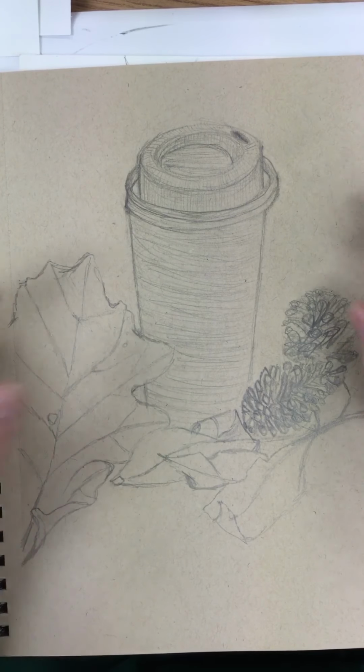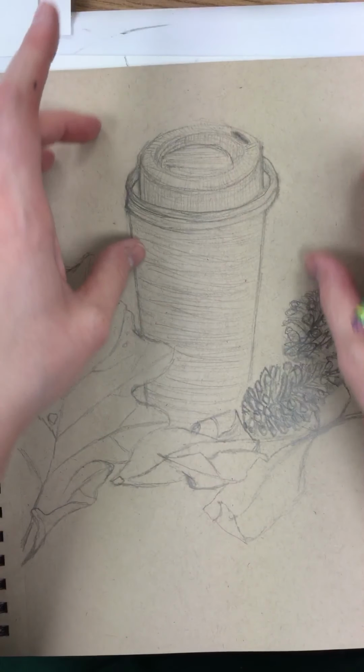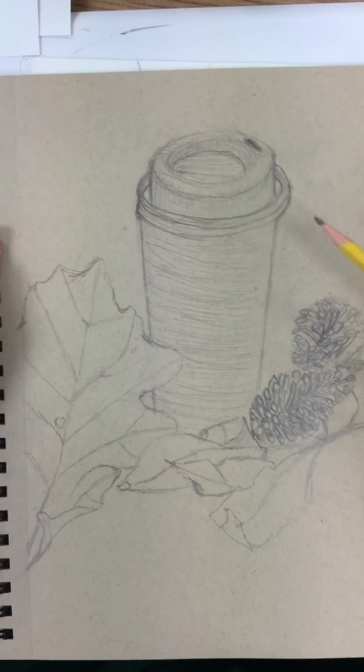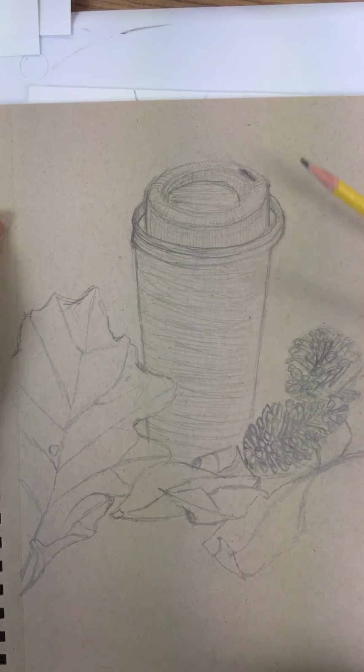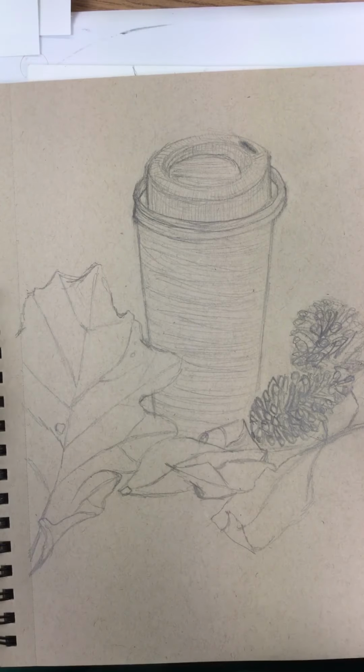So let's say I'm a little bit blank up here. We could add shading, but you don't need to. We could just draw another leaf, draw a rock, draw a stick, whatever. Okay? If you have any questions about those 3 types of line drawings, please let me know.